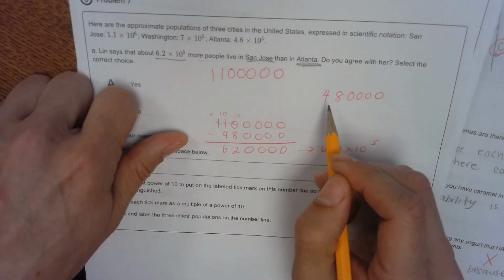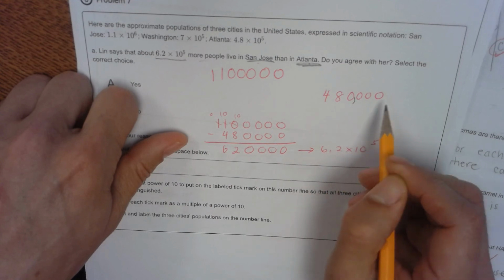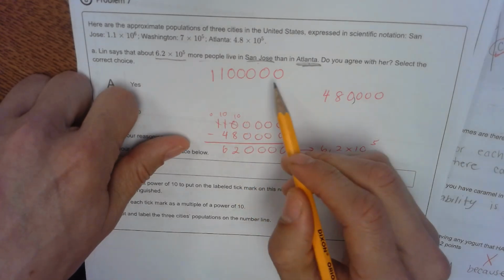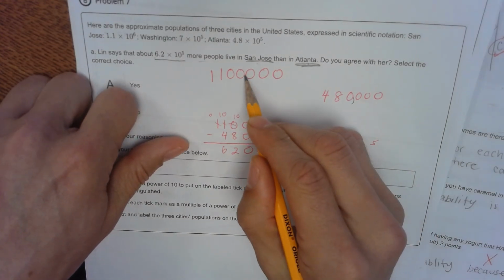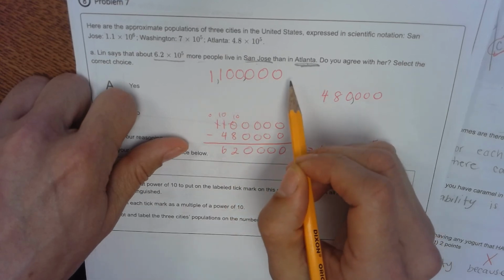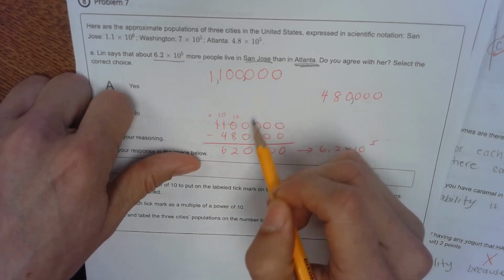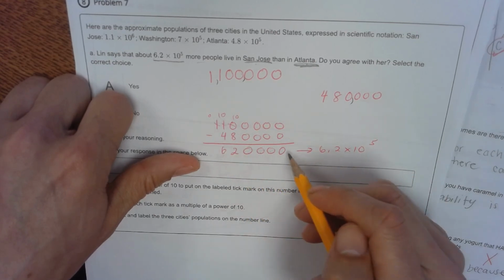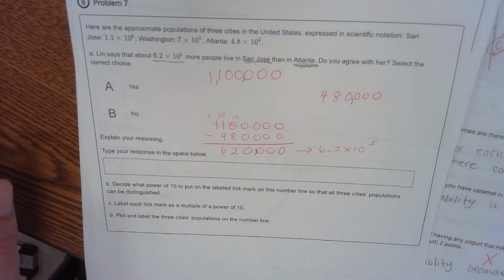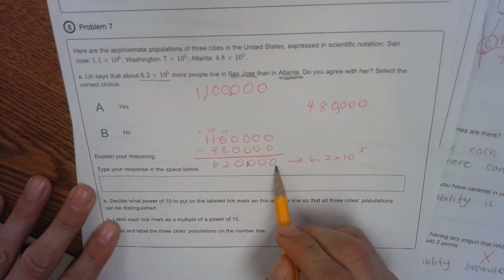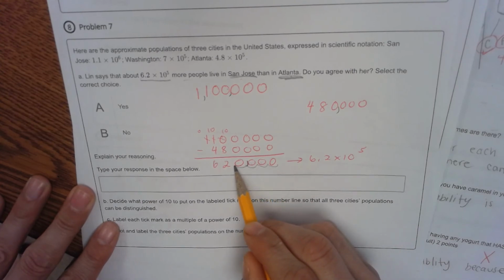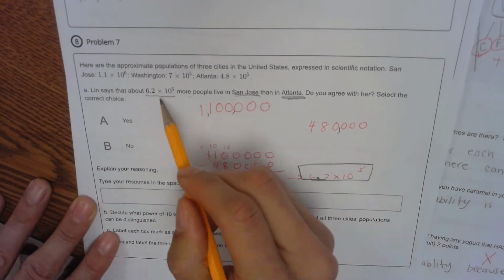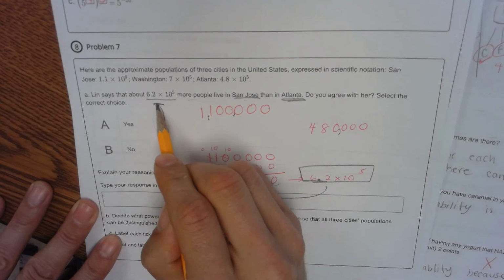So Atlanta is 4.8 times 10 to the fifth. That would be 480,000 people. I moved the decimal over 5 times. 1.1 times 10 to the sixth, I moved the decimal over 6 times, giving me 5 zeros, and that gets you 1,100,000. So how many more people live? I did this minus this. You had to borrow a little bit, but you get 620,000. So that's 620,000 more people. Well, in order to get into scientific notation, I had to move the decimal 1, 2, 3, 4, 5 places. So 6.2 times 10 to the fifth, which is exactly what Lynn said they were supposed to be.